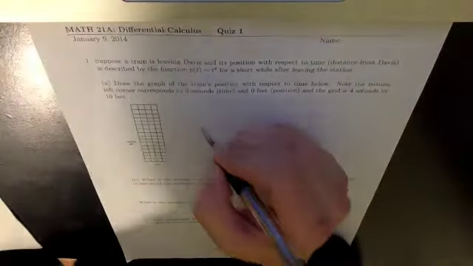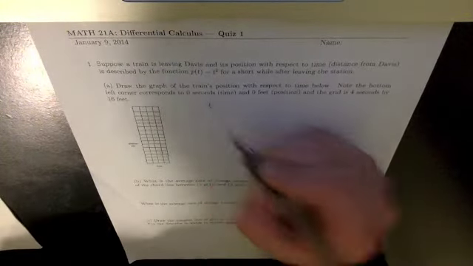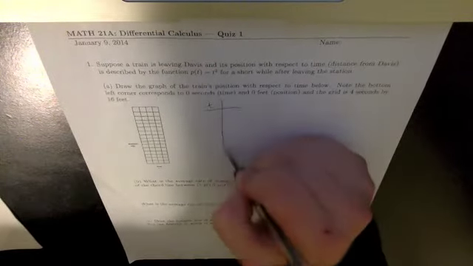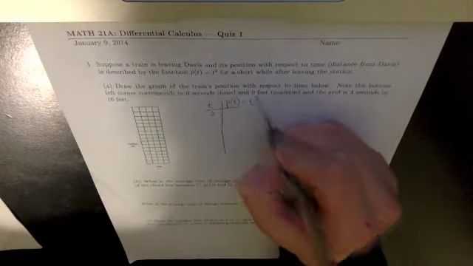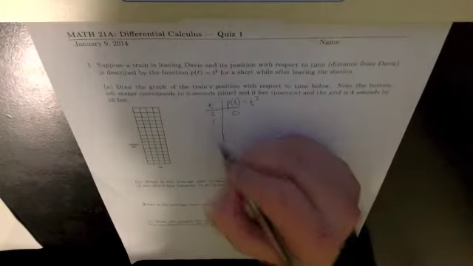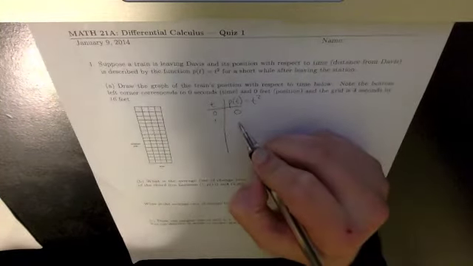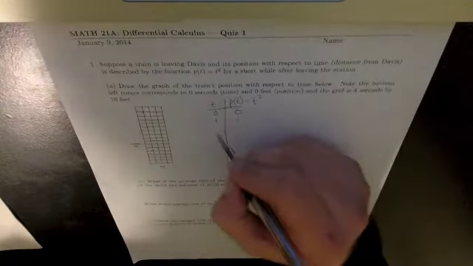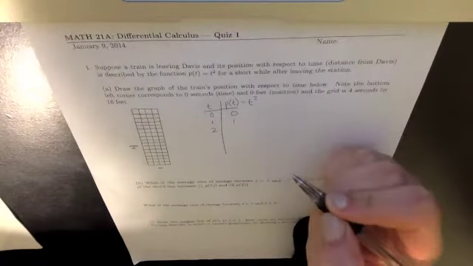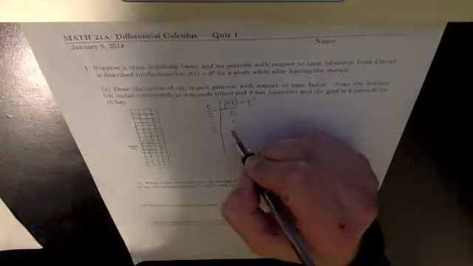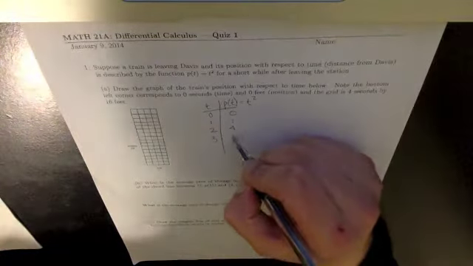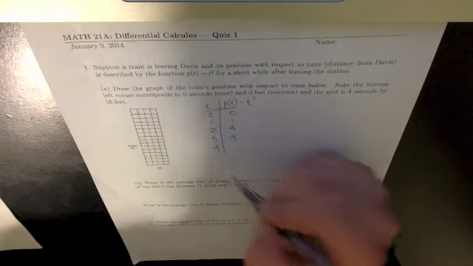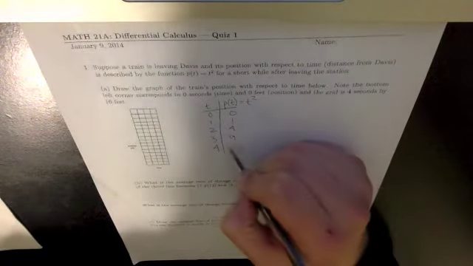Okay, let's just start out by making a table of points. If my t value is 0, then my p of t value, or t squared, is 0. When t is 1, p of t is 1 squared, which is just 1. When t is 2, p of t, or t squared, is 2 squared, which is 4. When t is 3, p of t is 9. And finally, when t is 4, p of t is 16.